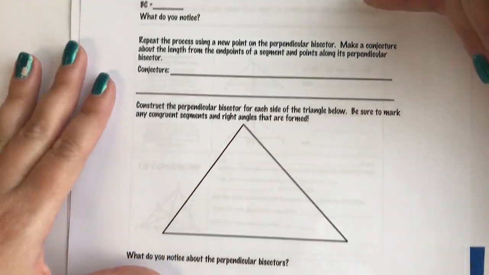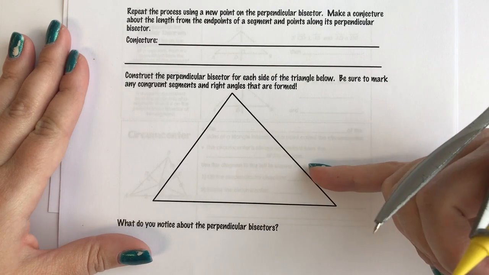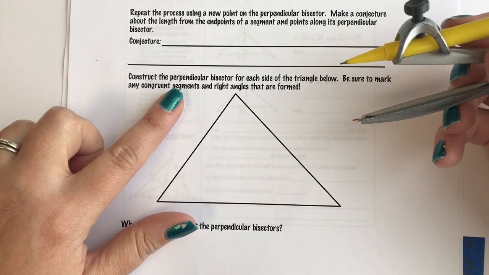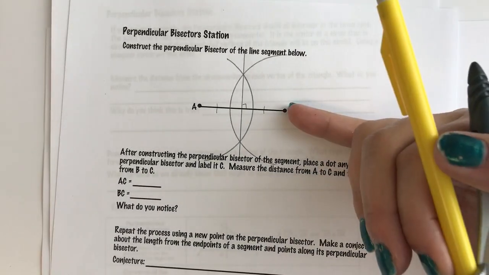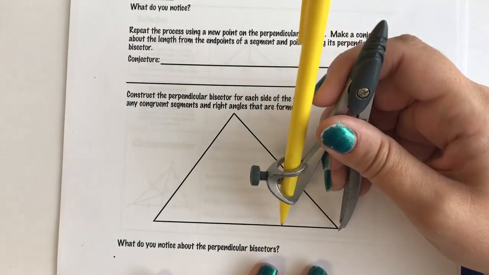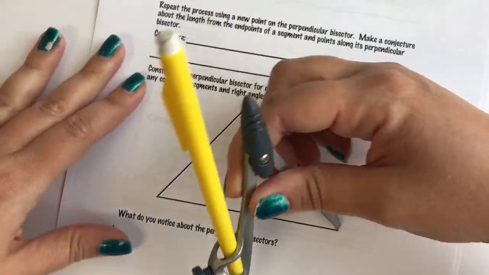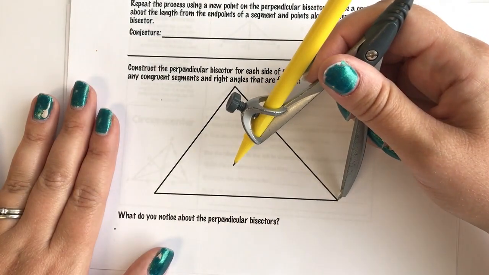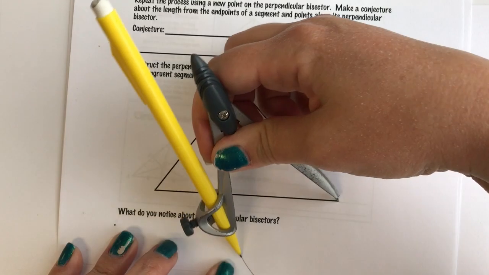Hopefully you paused and completed the sheet up to this point. I'm going to show you how to do the constructions on the triangle now. So, constructing the perpendicular bisector for each side of the triangle. We're going to do this three times, one time for each side. Remember, you need to open your compass more than halfway, less than the whole way. And then you might need to put some paper underneath depending on the opening of your compass and how close your triangle is to the edge of your paper.